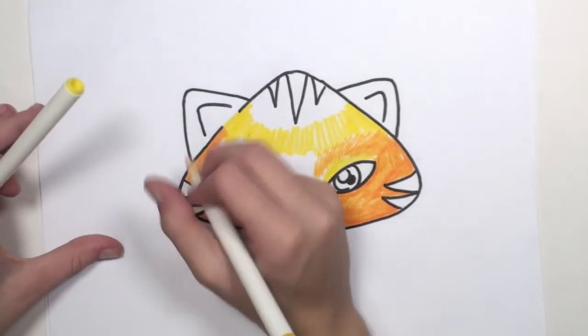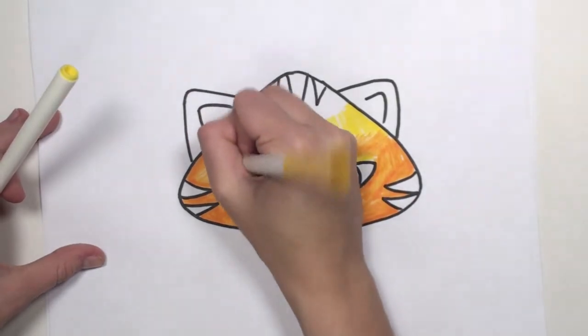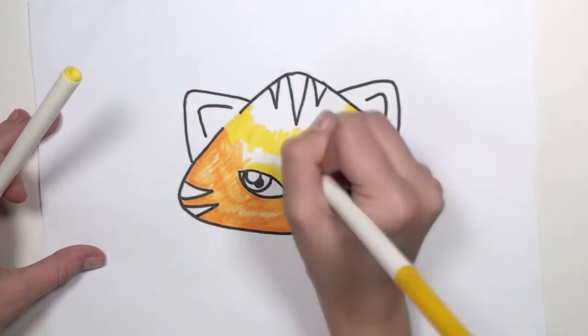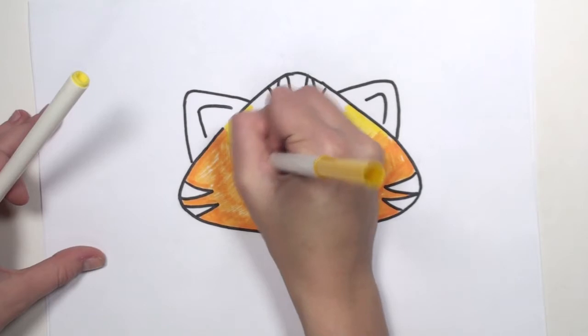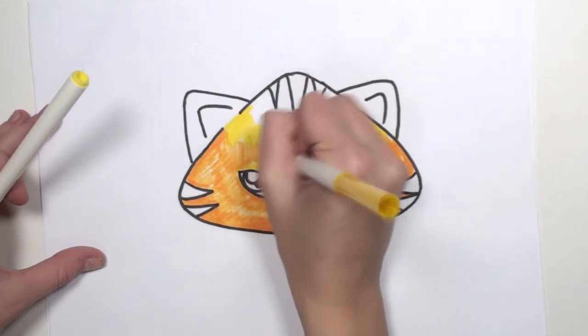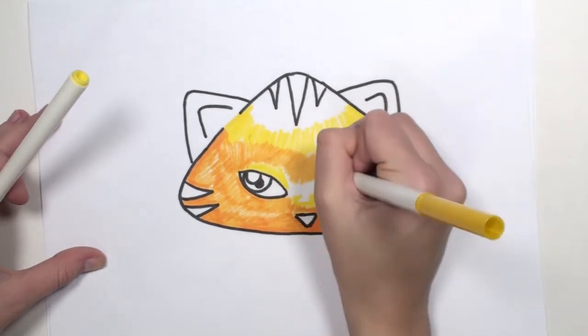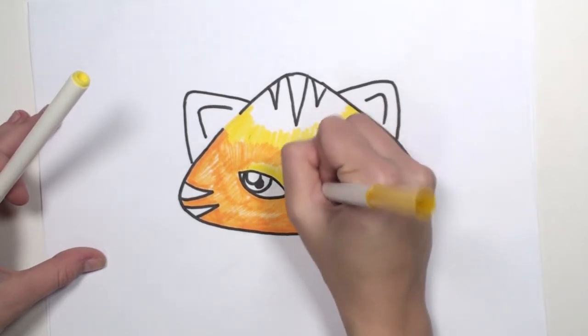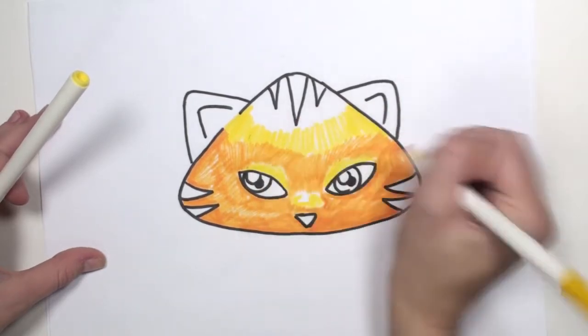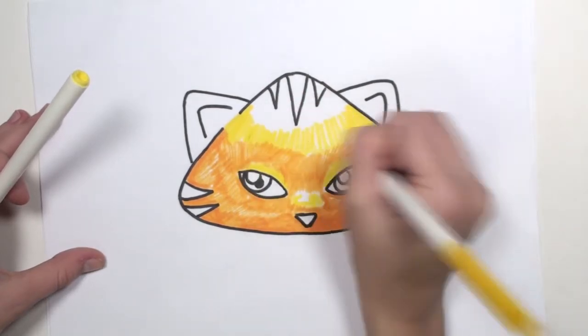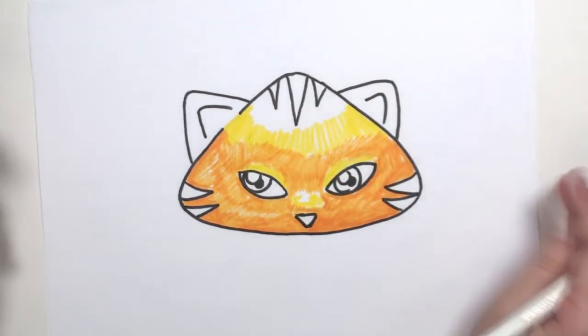I actually kind of like those eye shines. I hope I left them. So we'll come in over the top of the bridge of the nose and fill that in.